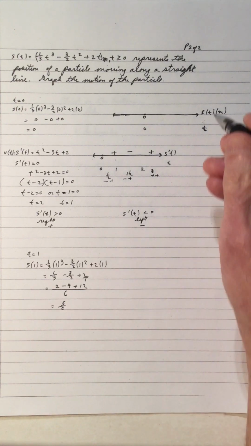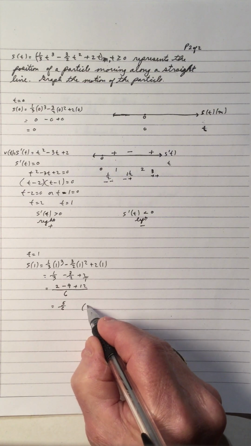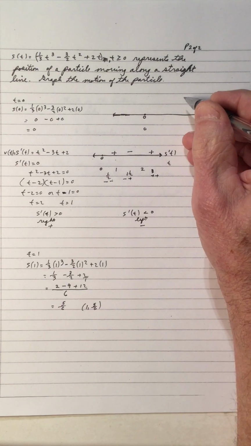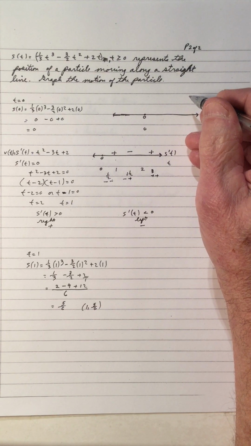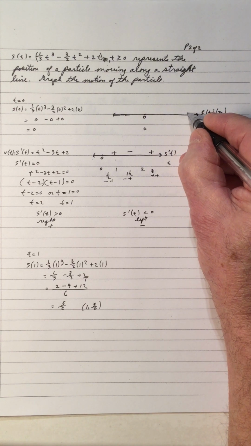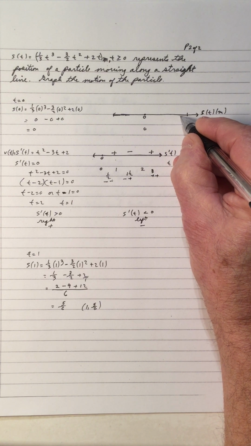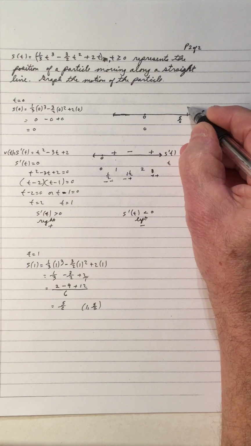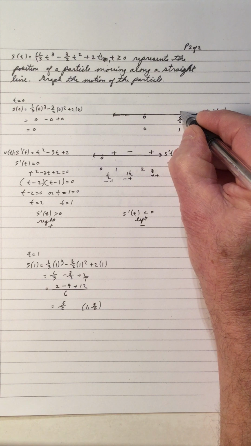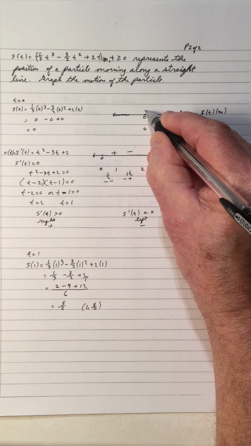So that means at 1 second, it's 5/6 away from 0. So at 1 second, it's 5/6. So if we say this is 1, so 5/6 would be, let's make 5/6 roughly right here. And at 1 second, it's 5/6. So right there. It starts off right here.